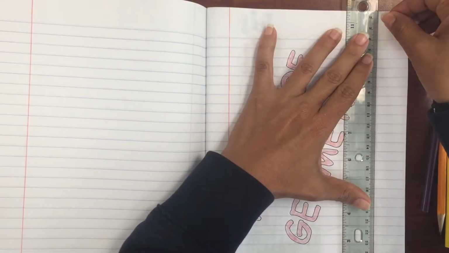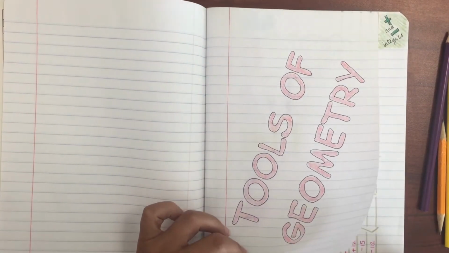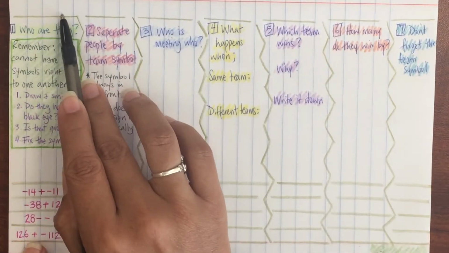Go ahead and take that 5th page, make it tools of geometry, then cut along the margins. You can use scissors or you can use a ruler just like I did. So you're going to cut along the margin. We're going to basically make tabs.